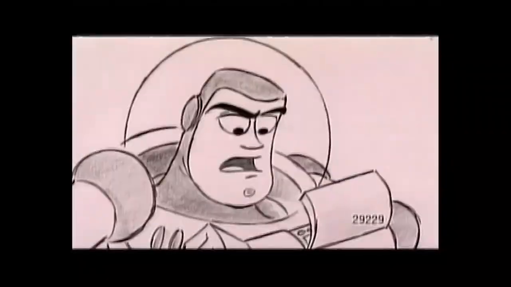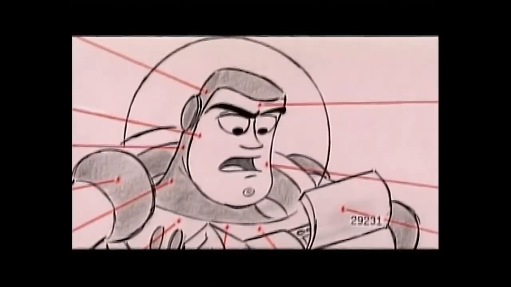Buzz Lightyear mission log. All signs point to this planet as the location of Zurg's fortress, but there seems to be no sign of intelligence.